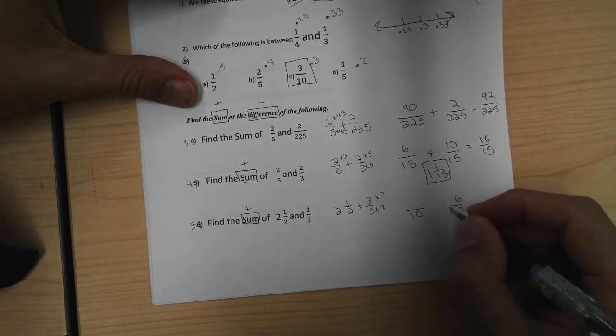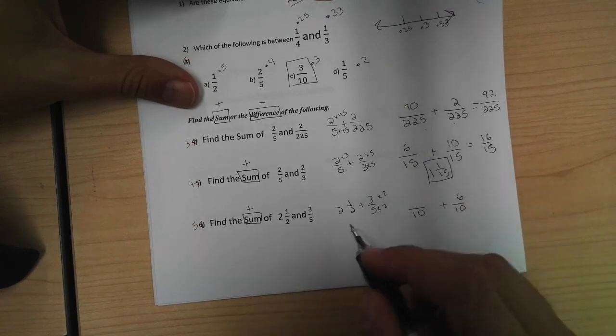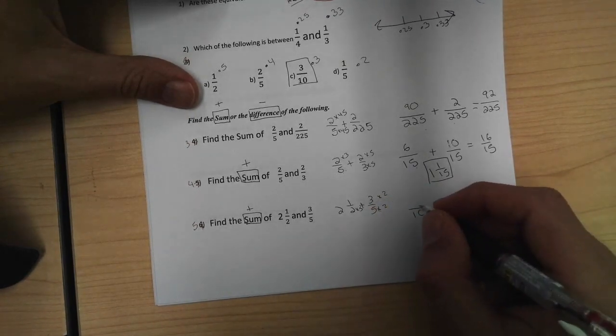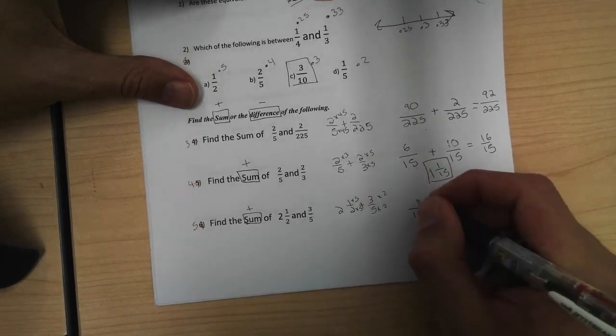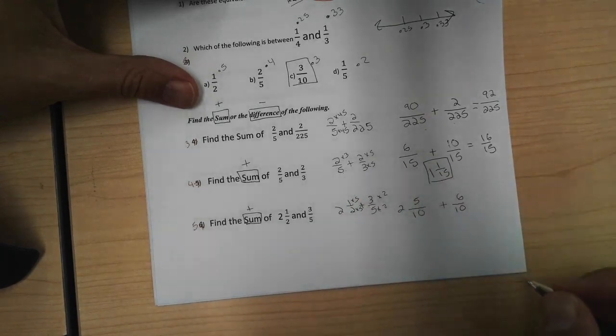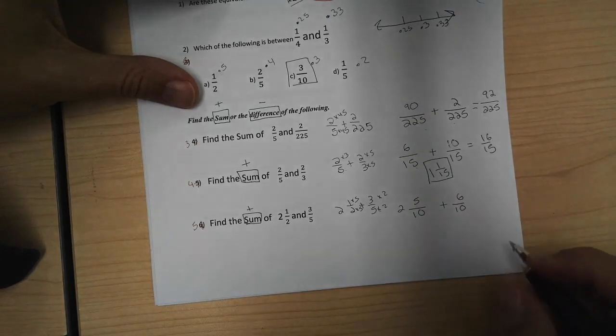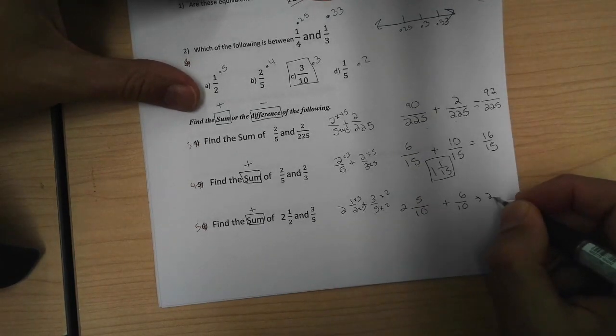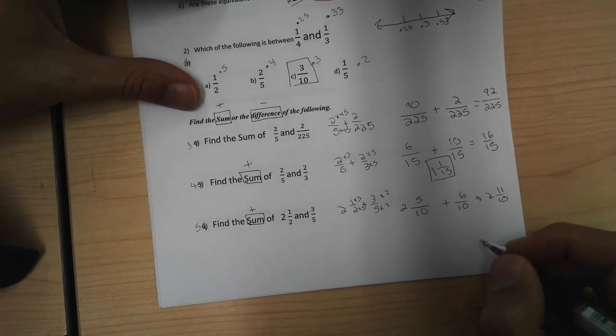I get 6. 5 times what will give me 10? 2 times 5 will give me 10. So whatever you do to the bottom, you do to the top. Now, same thing. I add the tops, leave the bottoms the same. You get 2 and 11 over 10.